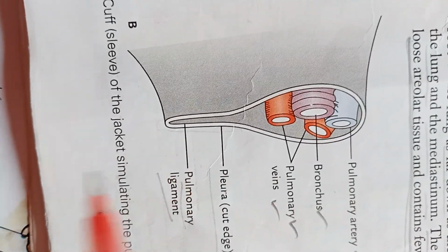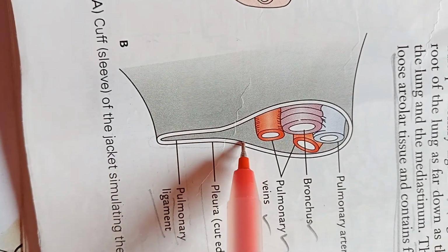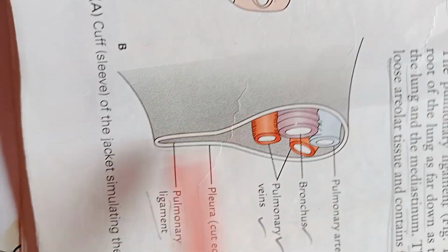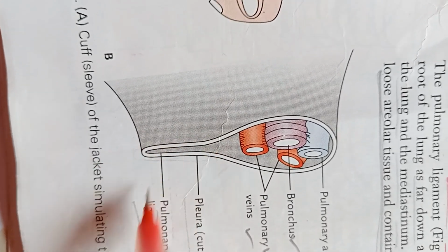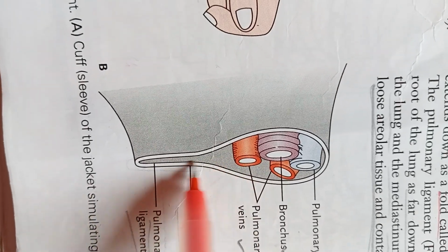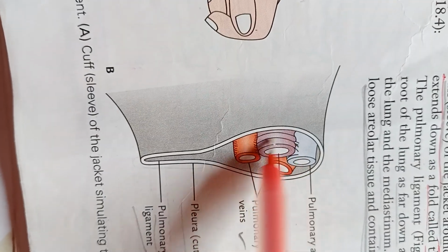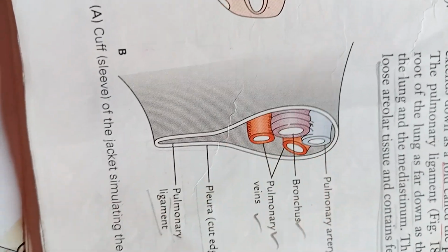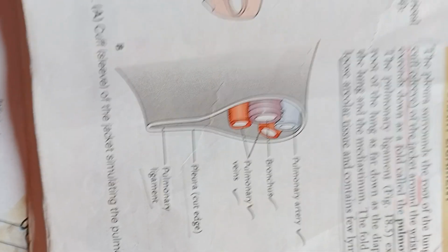Here there is another figure of the pulmonary ligament. It is made up of the mediastinal pleura, part of the parietal pleura. This is the pulmonary ligament, which allows the movement of the pulmonary vein, here the inferior pulmonary vein, and also allows the movement of the root of the lung. So this is all about the parts of the pleura.